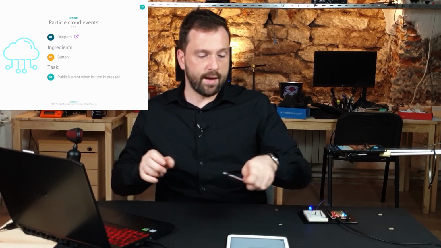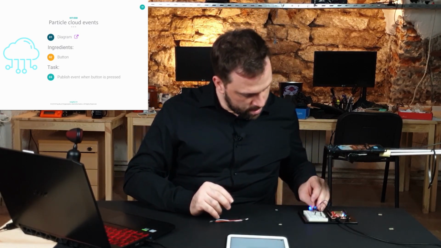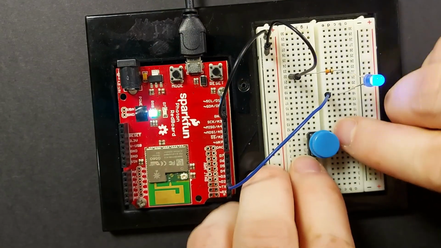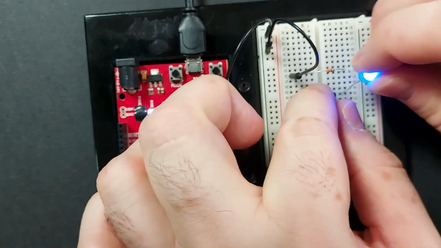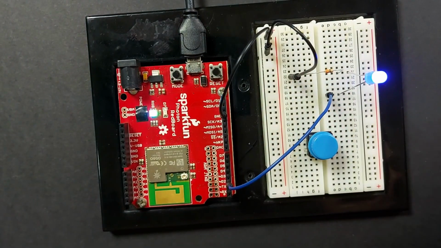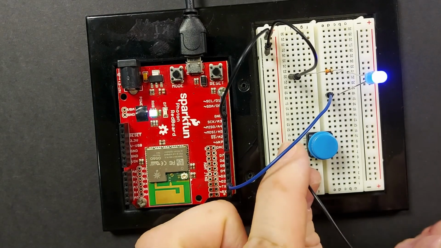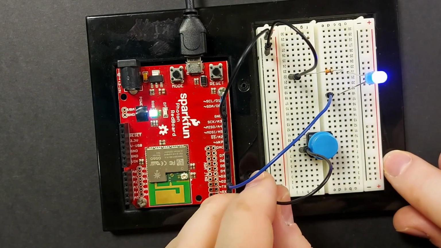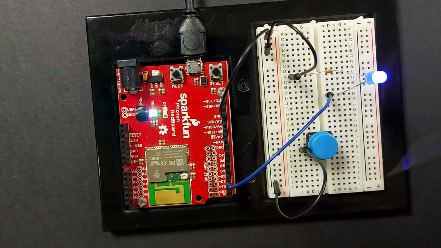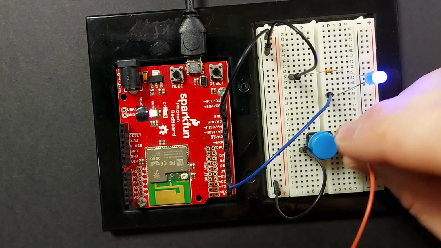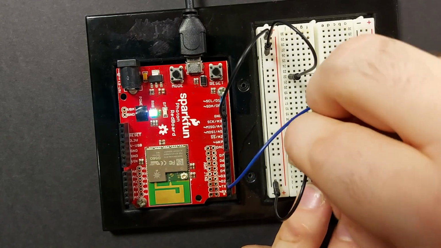What we're going to do now, we will publish an event when a button is pressed. To do that, I will probably need a button. So a button here. Let's leave this LED here, it doesn't matter. A button, and let me connect this to let's say D3.